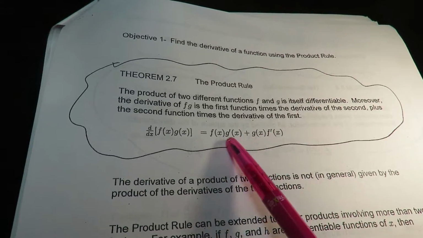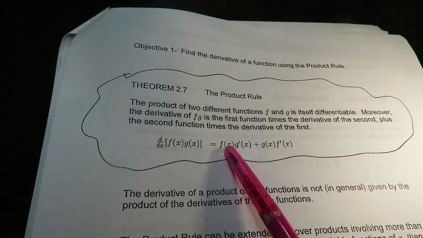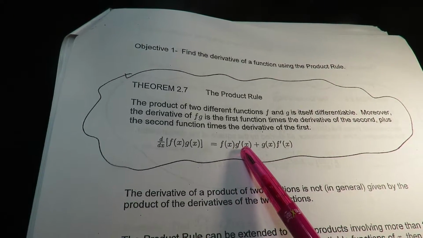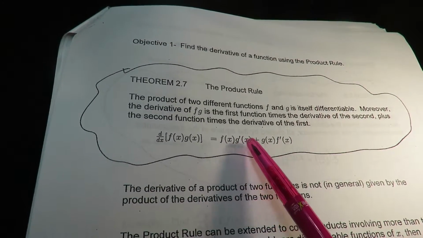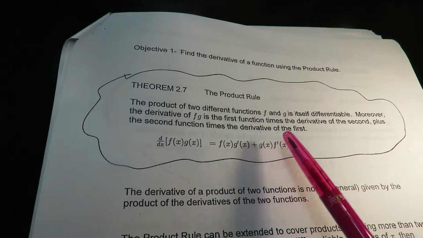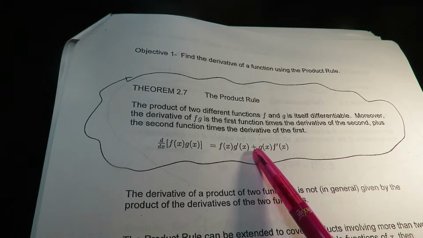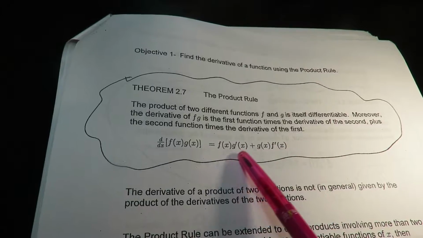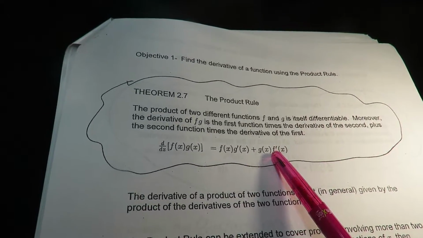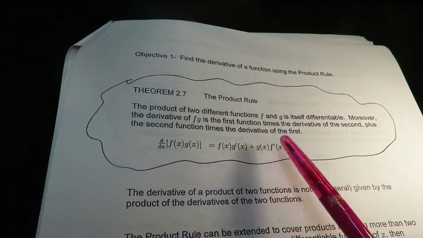So this is the explanation of the rule and how it works. It says here that you leave the first piece alone and you take the derivative of the second piece. Then you add the second piece, you leave it alone, and you take the derivative of the first piece. So since this is a sum in the middle, it actually doesn't matter what order you do this in. What matters is that you take the derivative of one piece, leave the other alone, and then do the opposite.